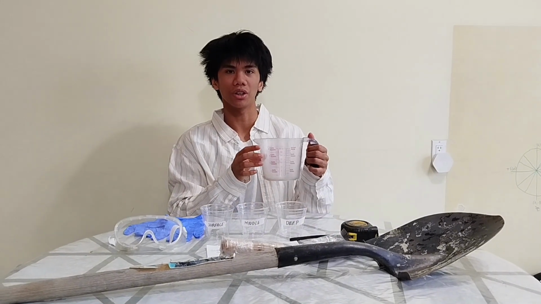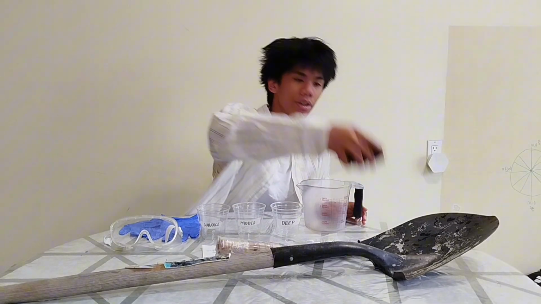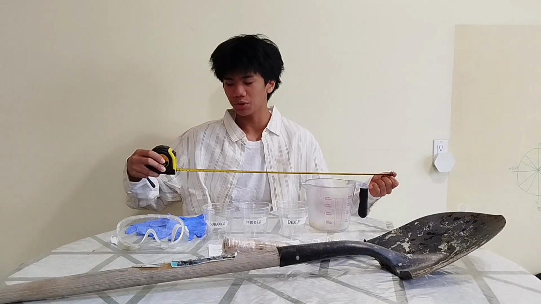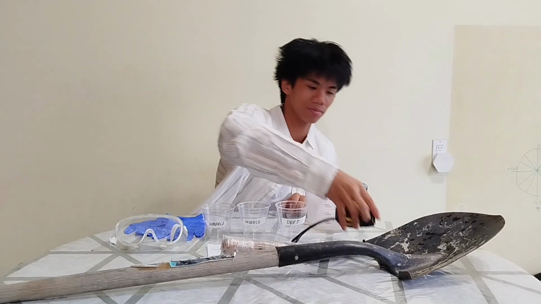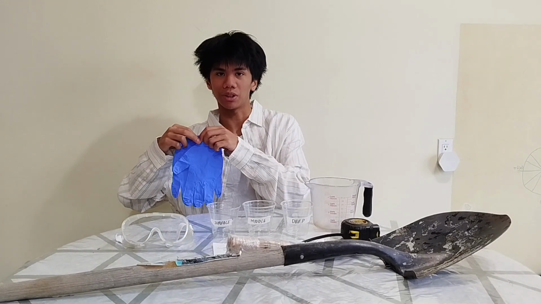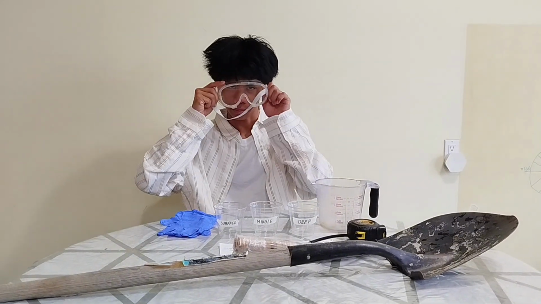Here we have our measuring cup to help me collect soil and help me collect water to put in each solution. Here we have our measuring tape to help me measure within that 1 to 2 foot distance. And most importantly, safety. Here we have my gloves to help me protect myself from contamination and goggles to help me protect my eyes. And that is our equipment.